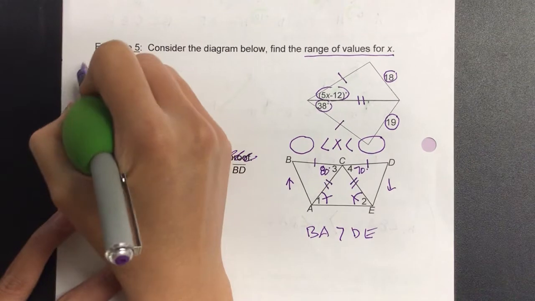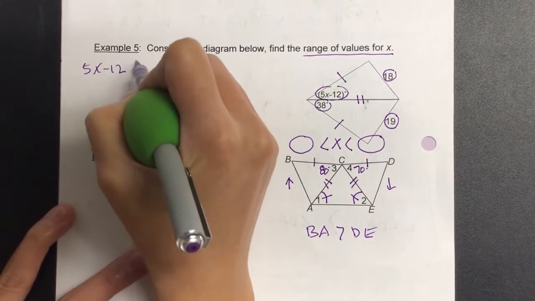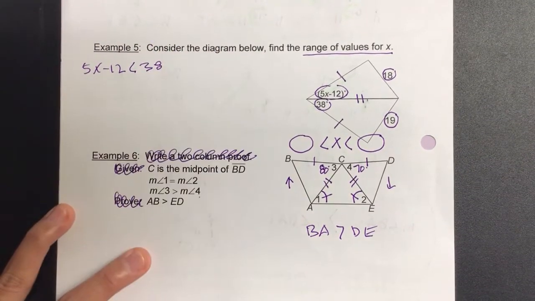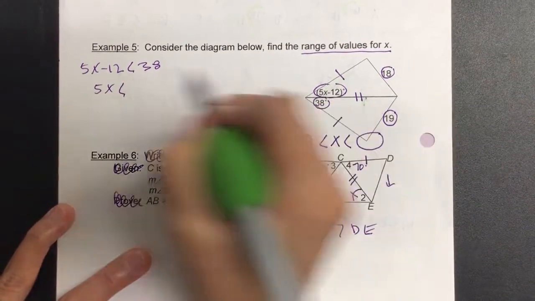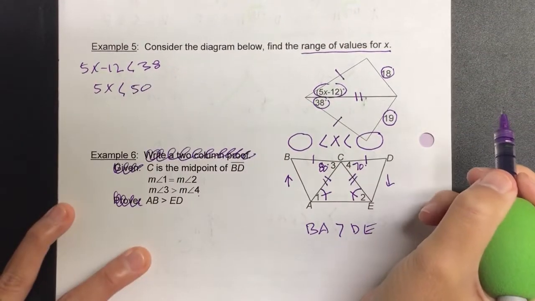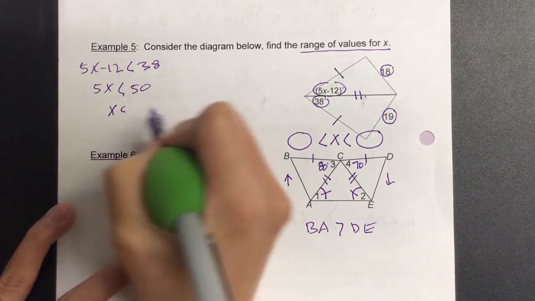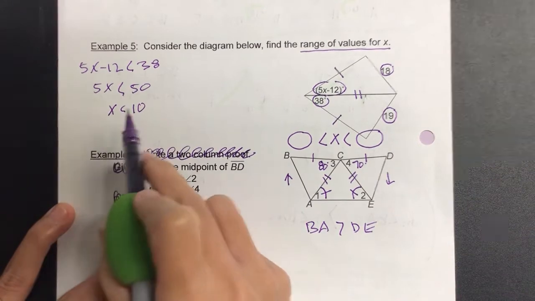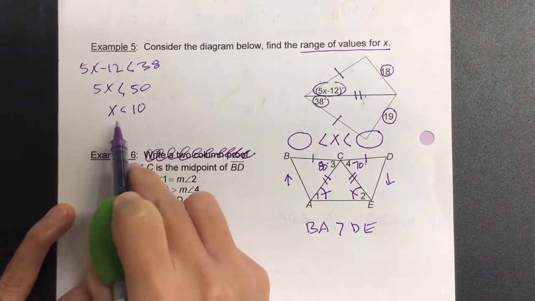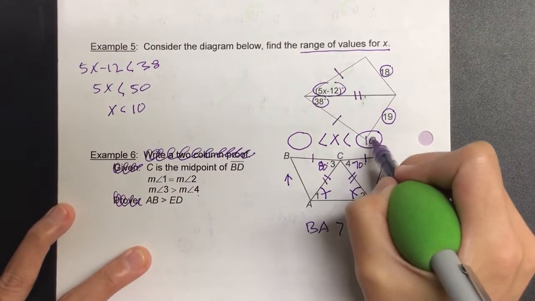Yes. So let's write out 5x minus 12 has to be less than 38. Then I know when I add 12 on both sides, we get 50. And then we divide it by what on both sides? 5. We get 10. So it says 10 is on the greater side. X is going to be on the left. So that means 10 goes right here.